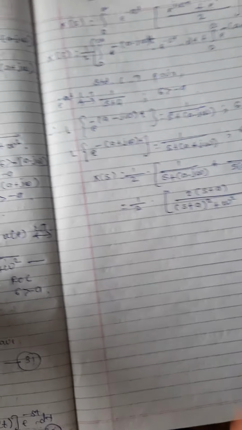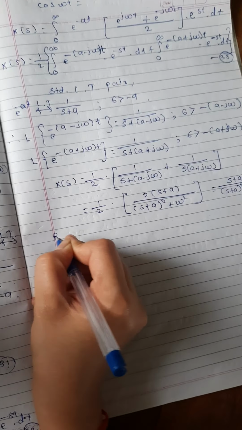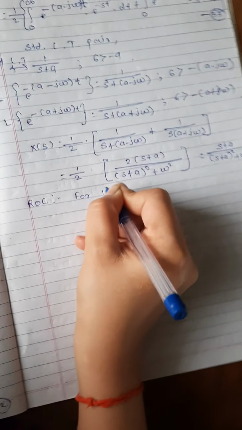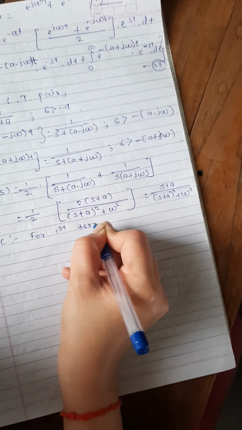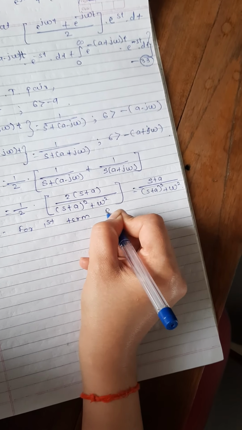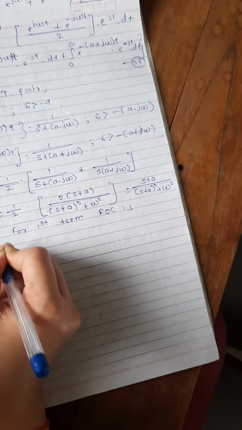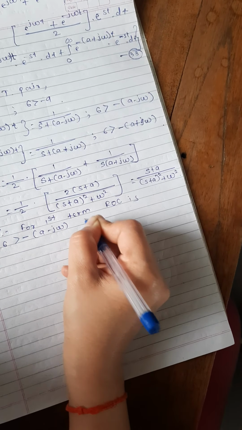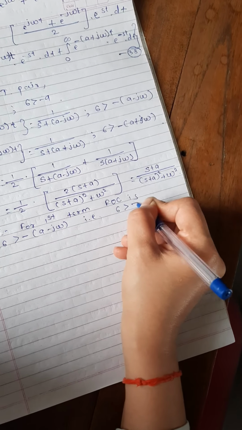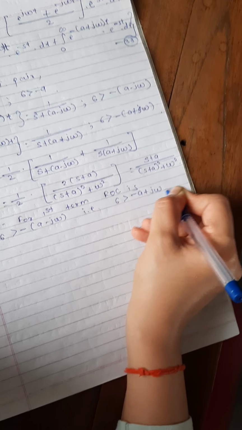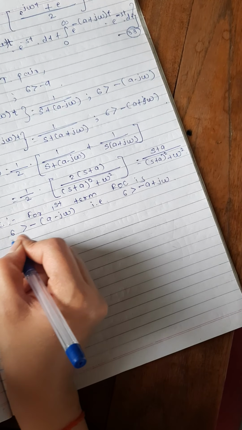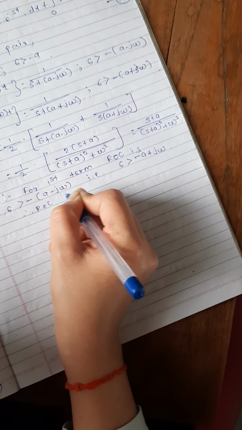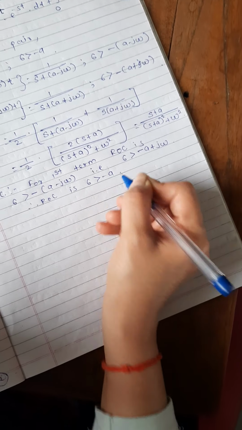Now we have to write the ROC for this. For the first term, the ROC is sigma greater than minus of a minus j omega, that is sigma greater than minus a plus j omega. Since we are considering only the real part, the ROC is sigma greater than minus a.